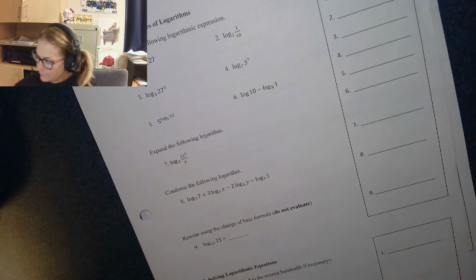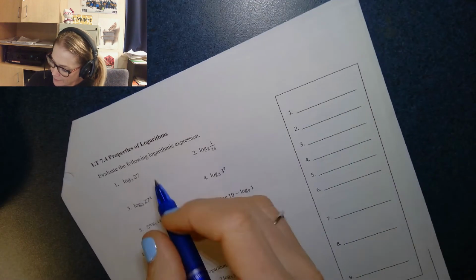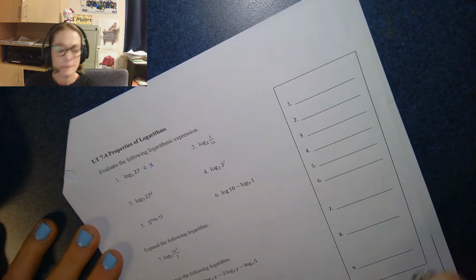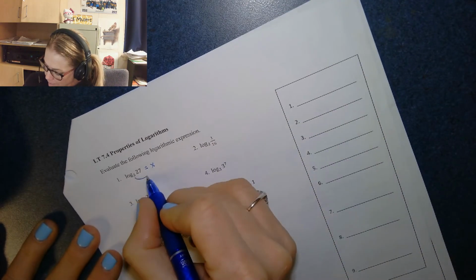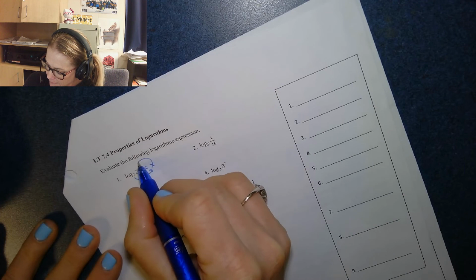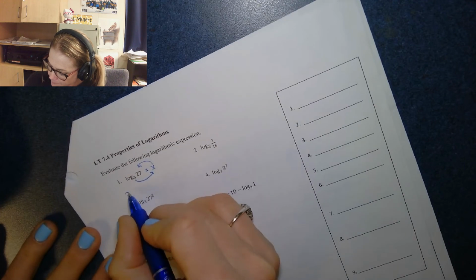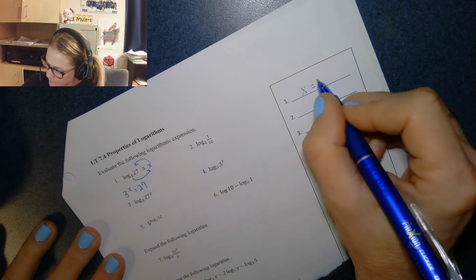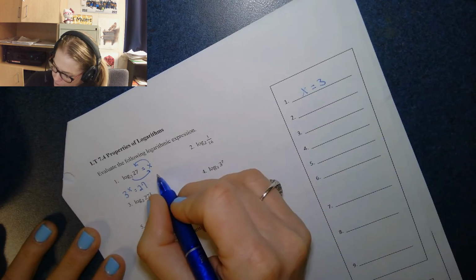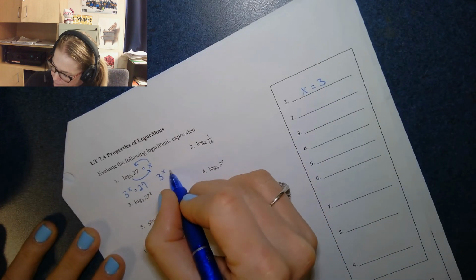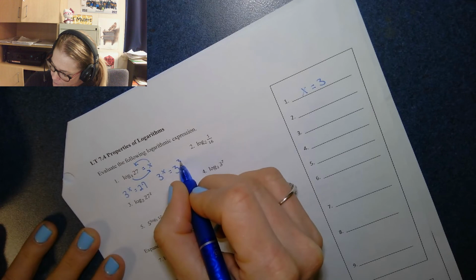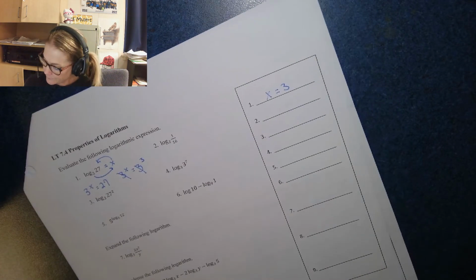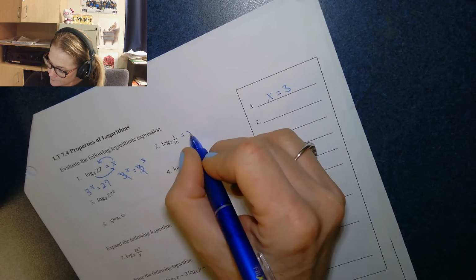All right, so that is 7.3. So let's do 7.4, properties of logarithms. Evaluate the following. My hint would be to put an x on this and circle around the problem. 3 to the x equals 27, and x is then equal to 3. You can also do 3^x equals 3 cubed, and if base equals base, then x has to equal 3. Okay? Set it equal to x.